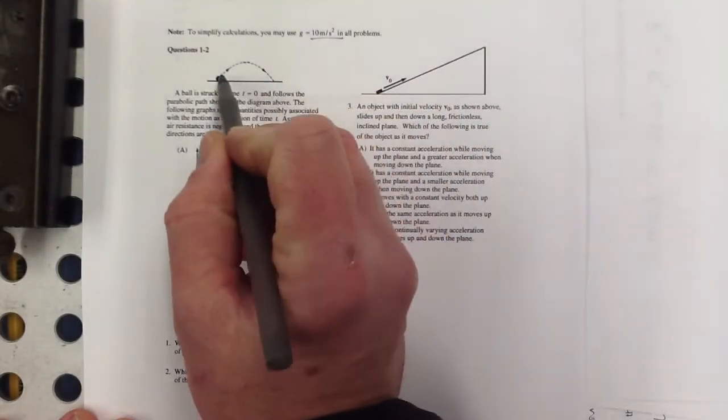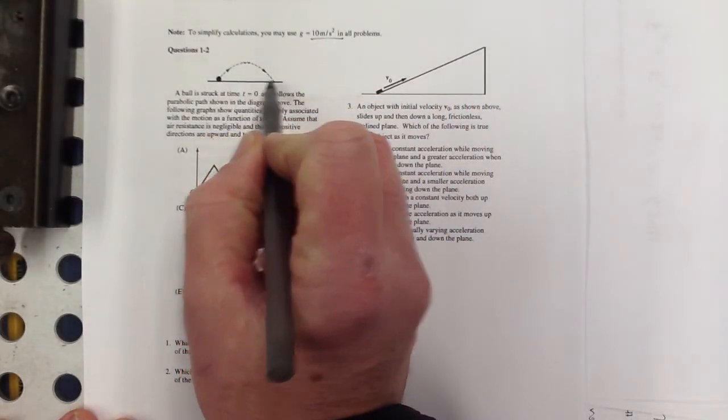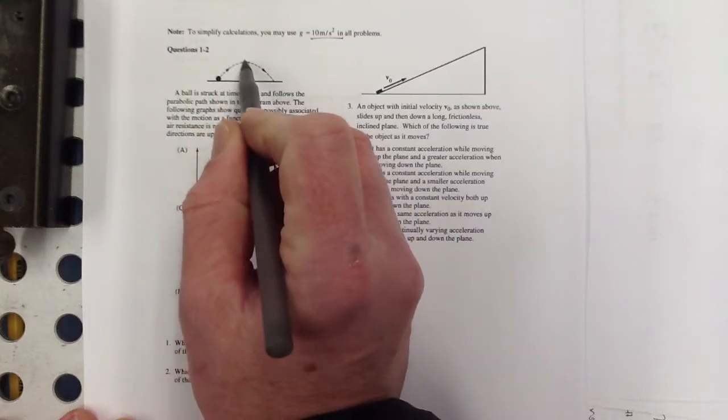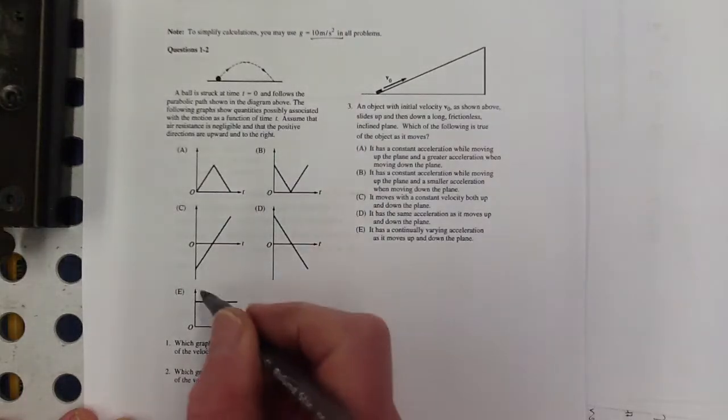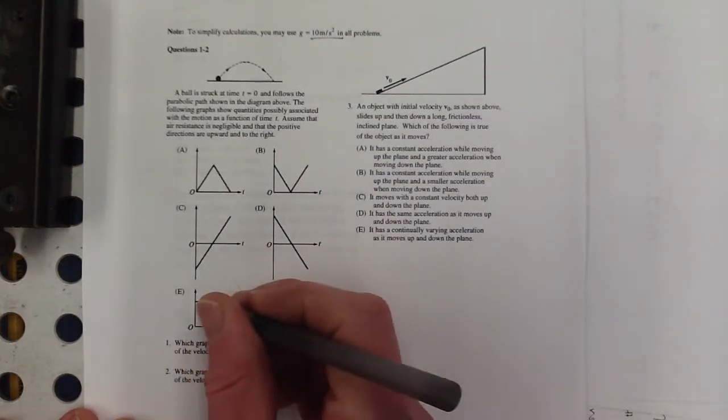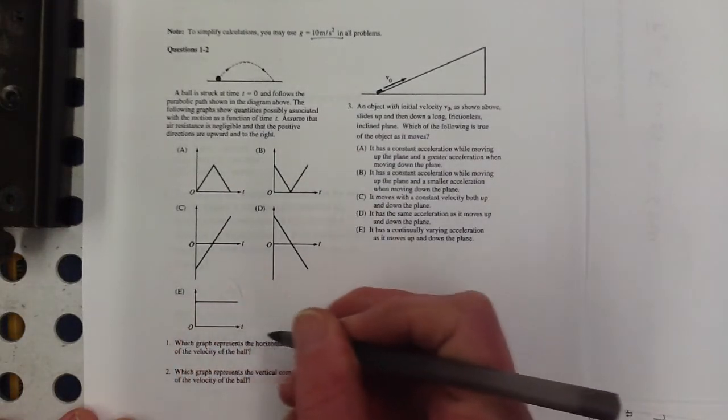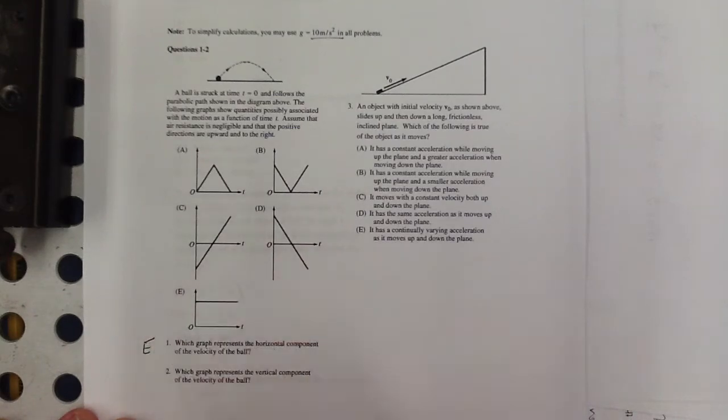So for a projectile, if we're only paying attention to the horizontal velocity, gravity isn't changing that. That acceleration is only down. The horizontal velocity remains constant. So we're looking for a graph of something that's constant. So 1 would be E.